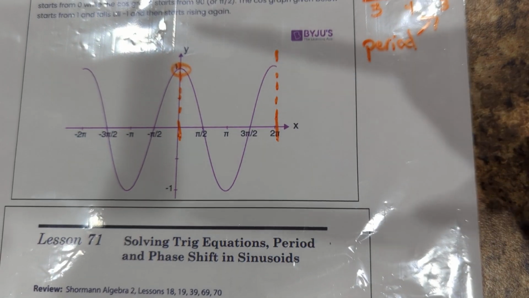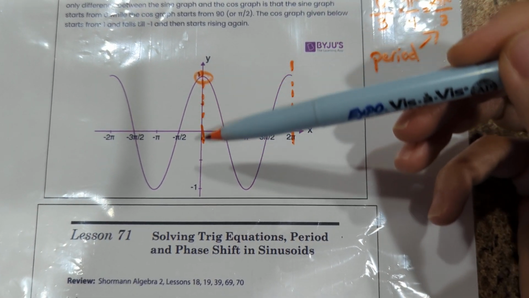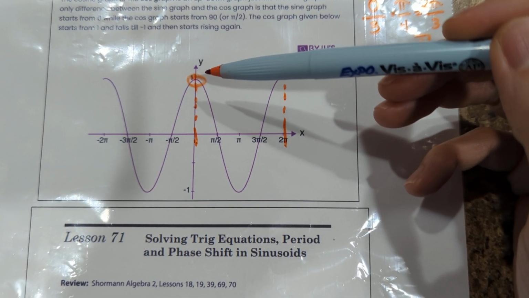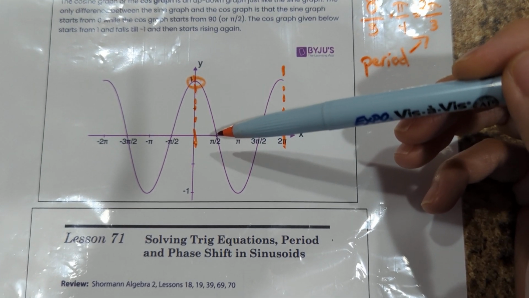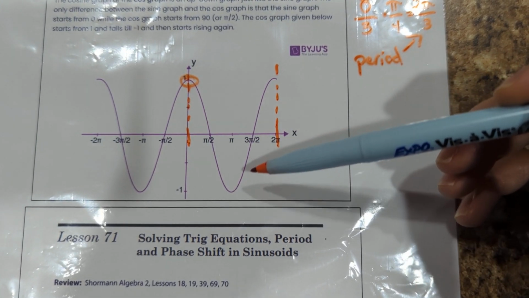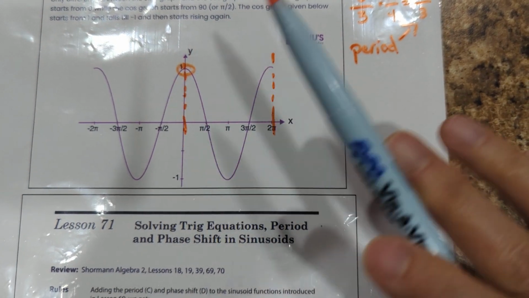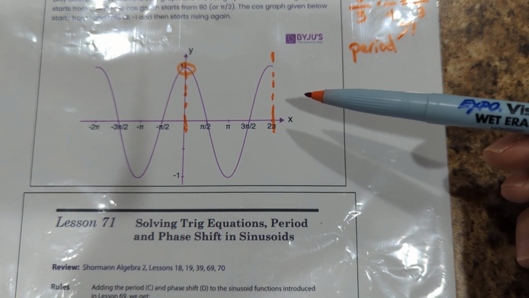This is a standard cosine function that goes from 1 to -1. It starts at (0, 1). It first crosses the origin at pi over 2. It swoops back up. Like, this is a nice, basic, standard cosine function.